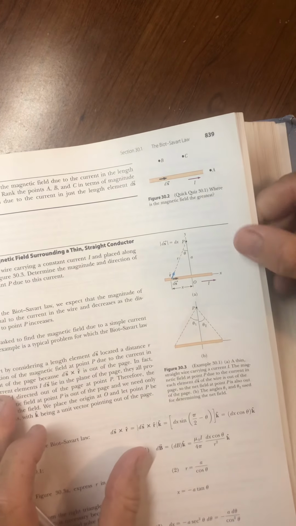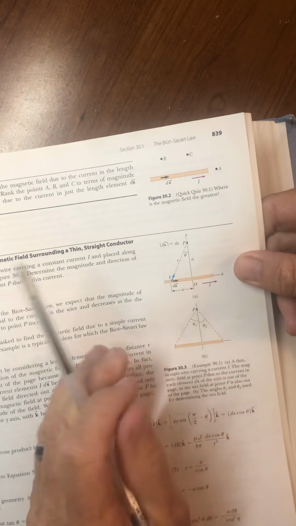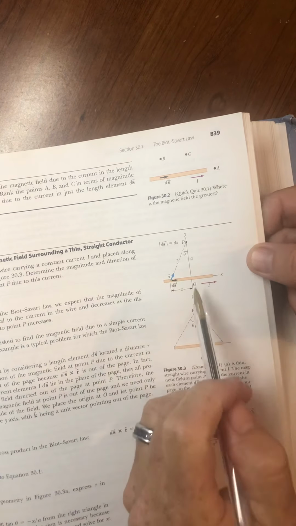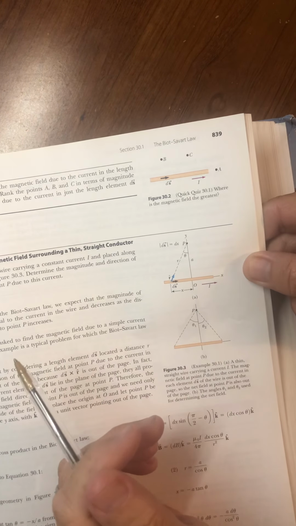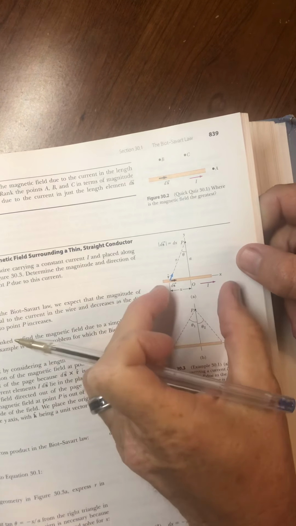And by the way, maybe it's not very clear as he does the example, but there's nothing special about where he puts point P, or maybe put another way, there's no special place where he put the wire here. And so you could shift this wire all the way over to here.